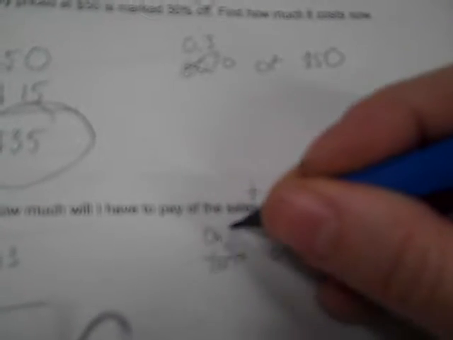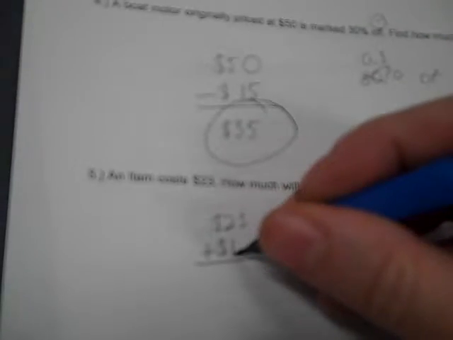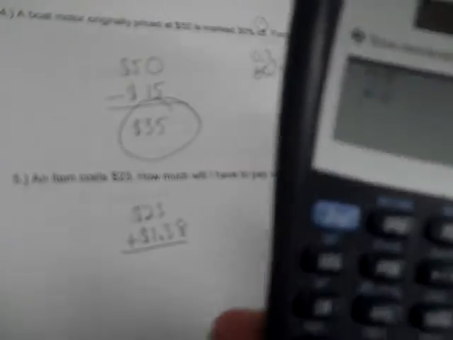We divide our 6 by 100, 0.06, and then multiply by 23, 0.06 times 23. Okay, $1.38, so I add $1.38. So 23 plus $1.38 is going to be $24.38.